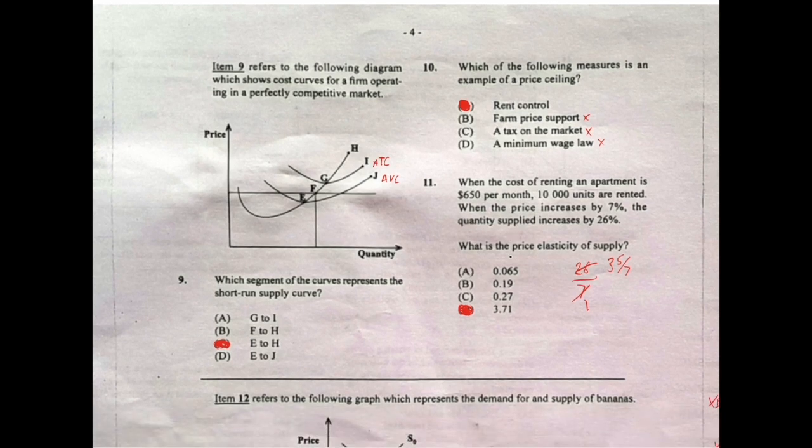A tax on the market isn't necessarily a price floor or a ceiling, because that shifts the supply curve to the left. And farm price support is some form of a subsidy, and a subsidy would shift the supply curve to the right. So the best answer is rent controls, a price ceiling.